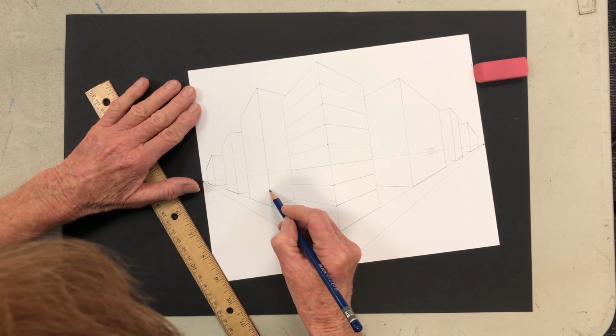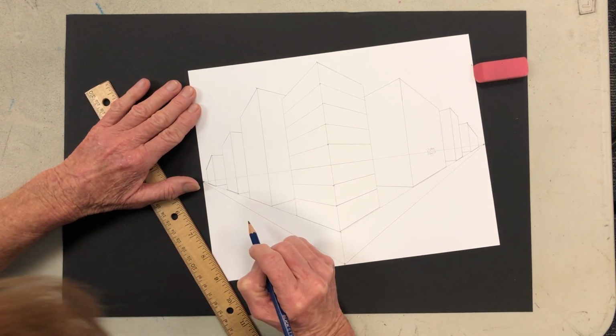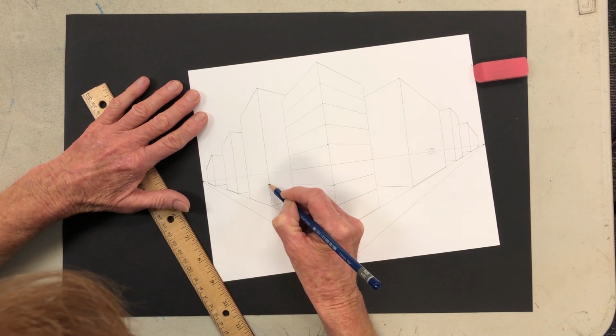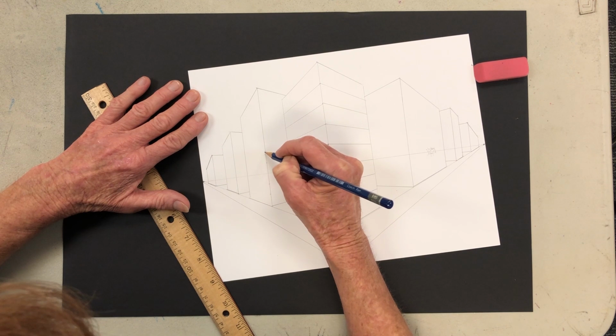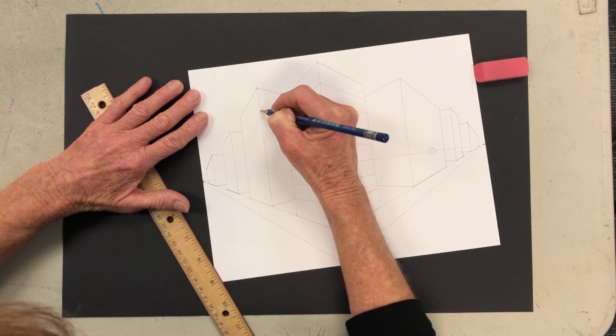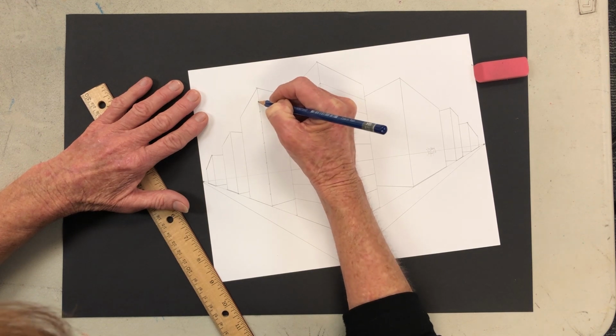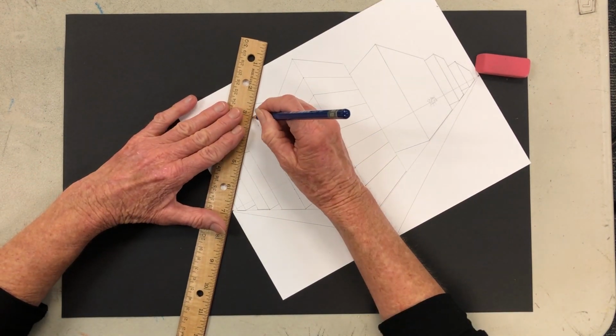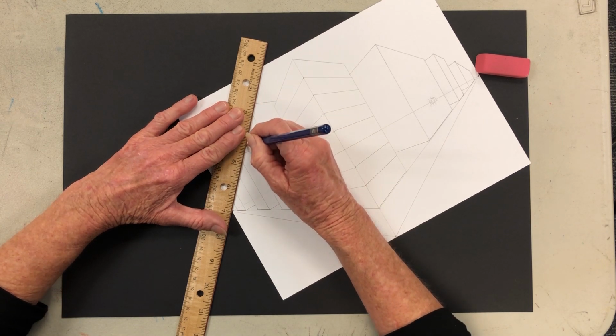Okay, so let's go to this building. I think I'll do 2 points here. I'll have them get a little bit tighter as we go. So I'm just going to do this whole one visually. I'm not going to measure with a ruler. I'm just going to make dots, okay? So there we go. So this side is going to go to the vanishing point. There's that.